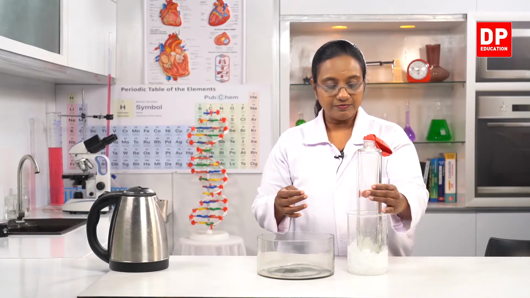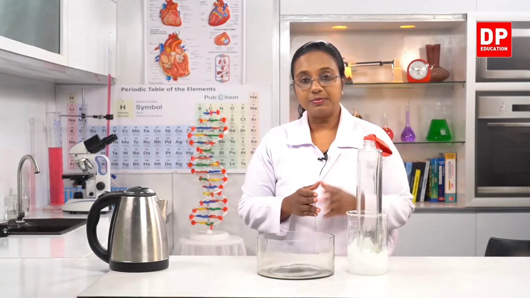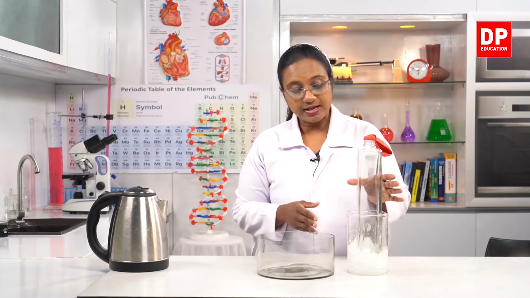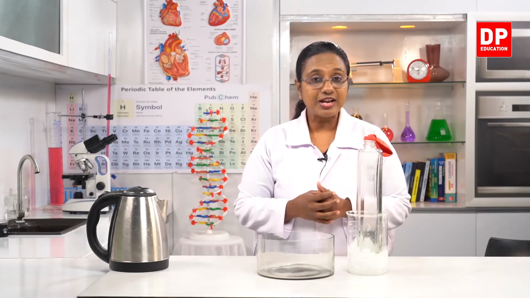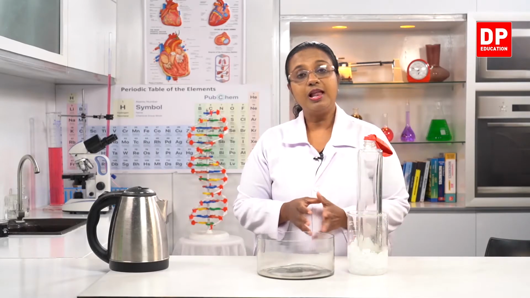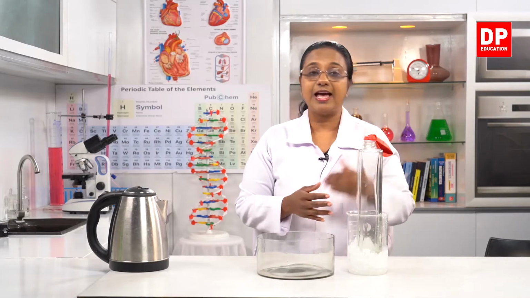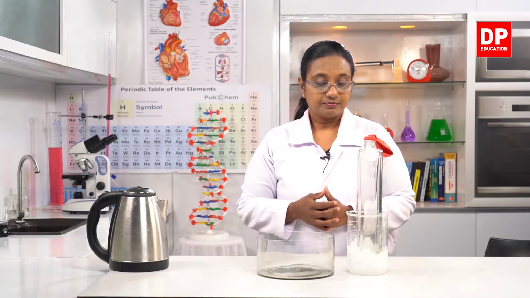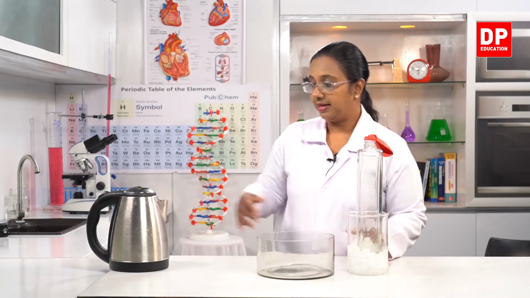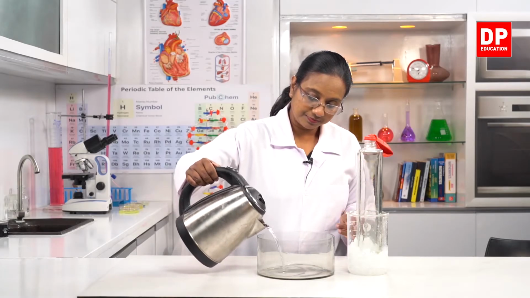and if we let it for some time like this, you will see that the rubber balloon will shrink. That is because the air inside the glass bottle will contract due to the cool ice here, and because of that the volume decreases and the balloon will shrink. So, while that is happening, I will take some hot water into this.